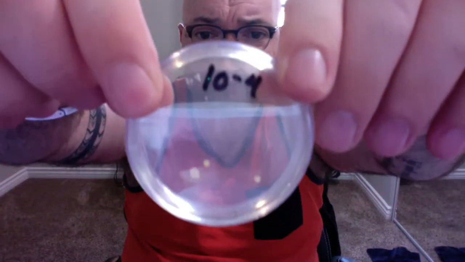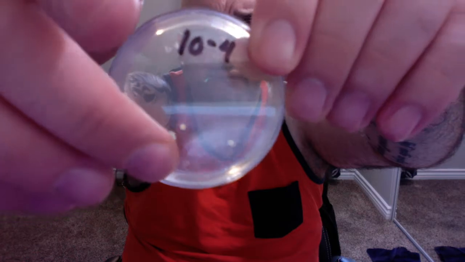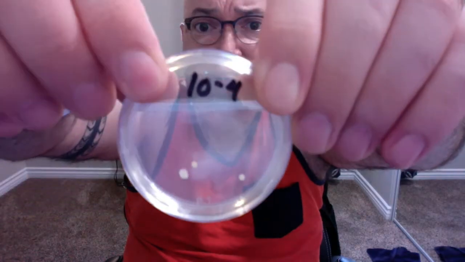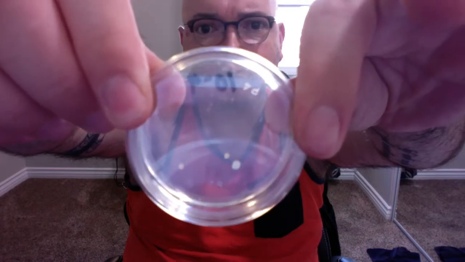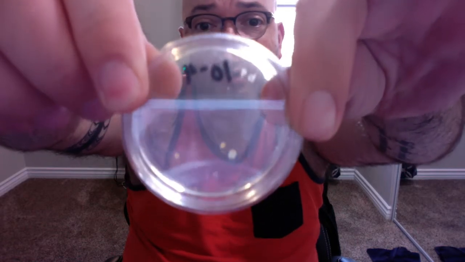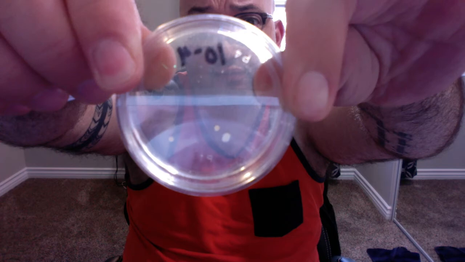So this is number 4. Not very much going on here. It looks like 2 here, 1 here, 1 here. Other than that, there's nothing. So this would be too few to count, or not a viable sample, unfortunately.